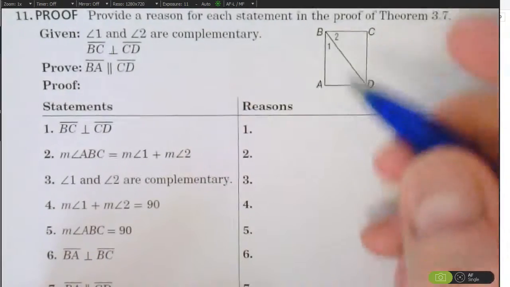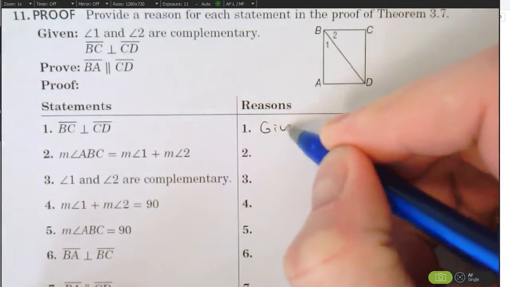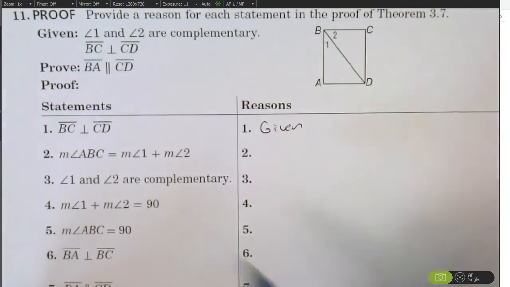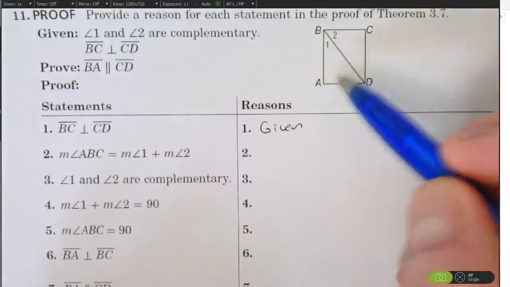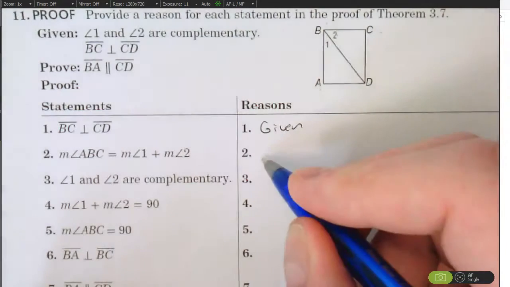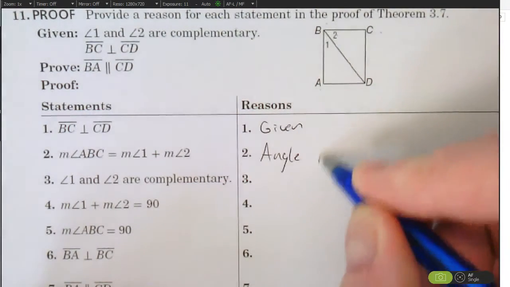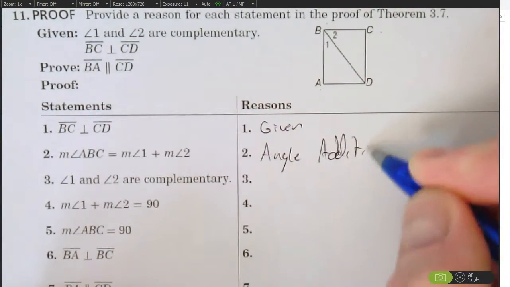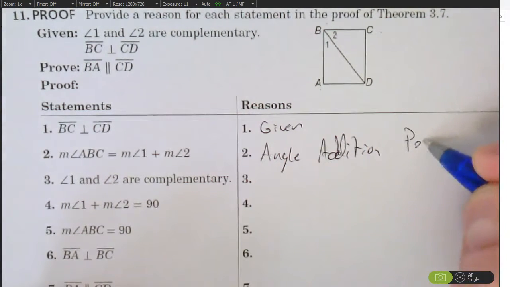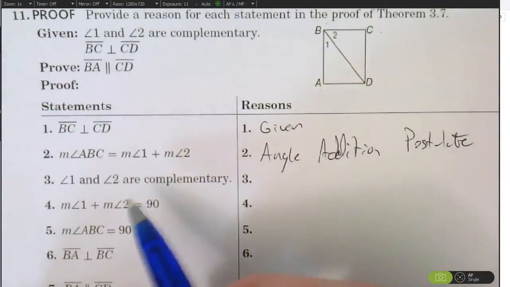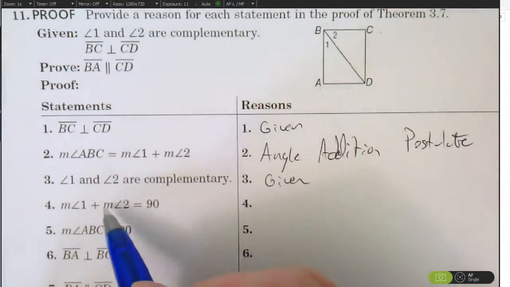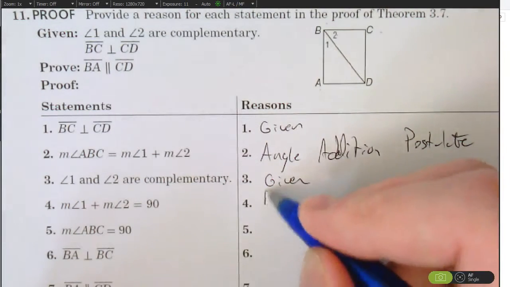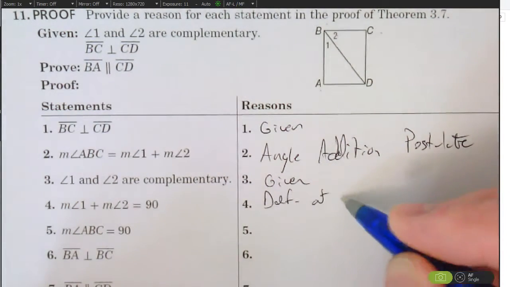So this first one is just a given. Okay. And then this is the one we don't really use that often, that I'm guessing in class a lot of people struggle with. Why would I know that ABC is 1 plus 2? Well, that's the angle addition postulate. Okay. And then 1 and 2 are complementary. Well, that was given. And if they add to 180, once you know that, that's the definition of complementary.